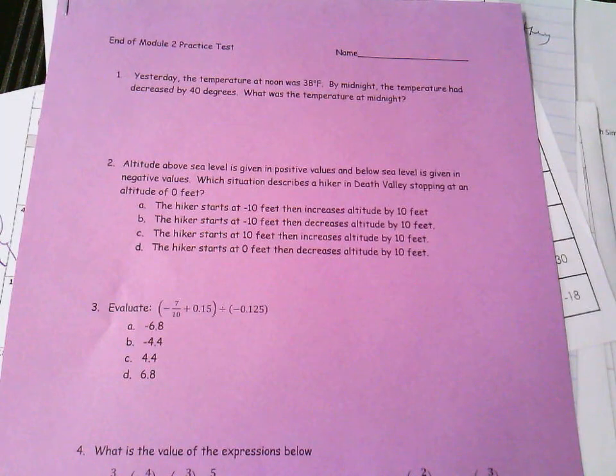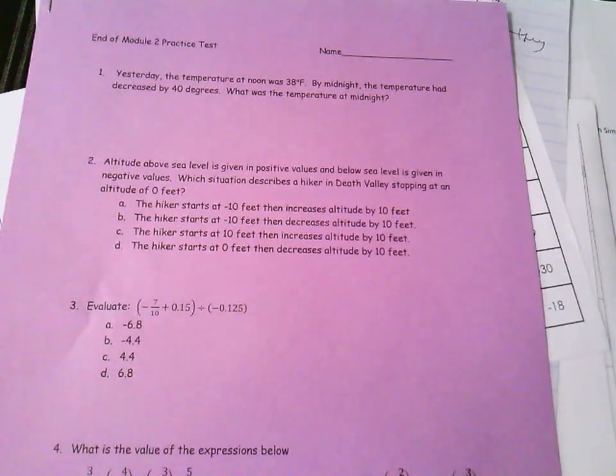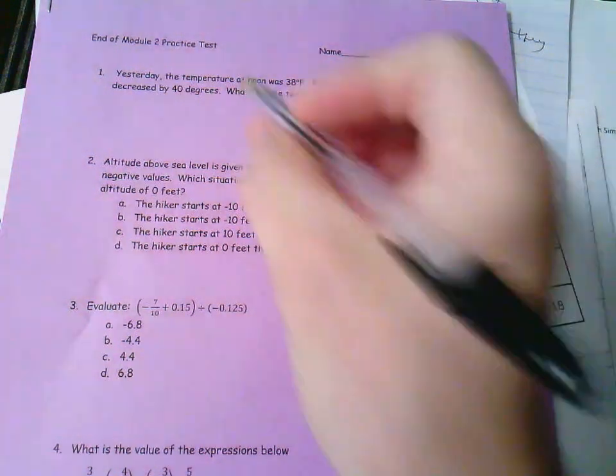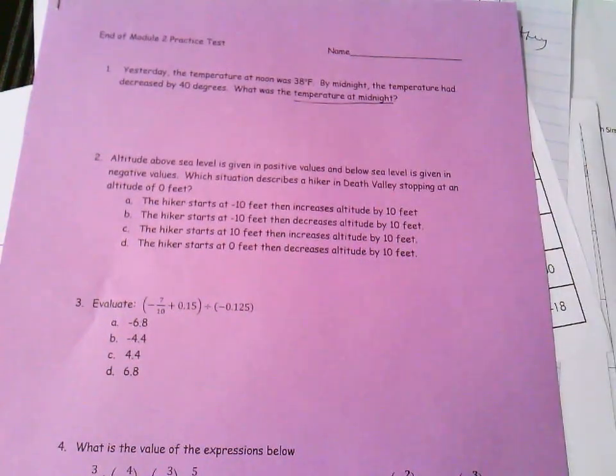End of Module 2's practice test for the test that's coming up this week. I'm just going to go over each problem, check your answers as you go along. So, starting with number 1: yesterday, temperature at noon. What was the temperature at midnight? Remember, I always try to read the last sentence first.